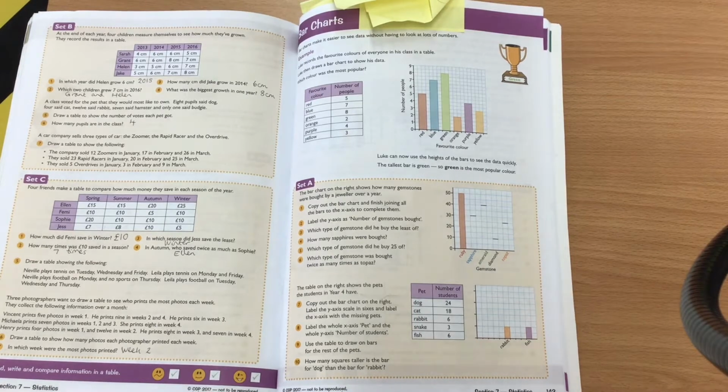Hello Year 4. Today in Maths we are continuing with our topic of statistics and we are moving on to how to use a bar chart. So this is on page 143 in your Maths books.